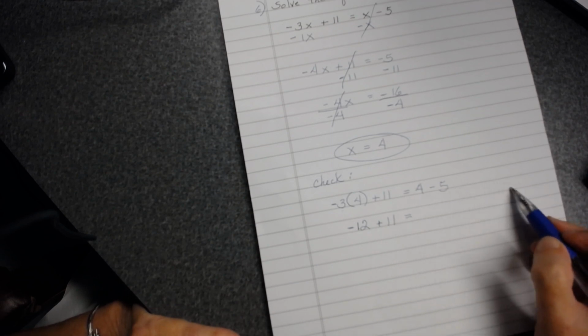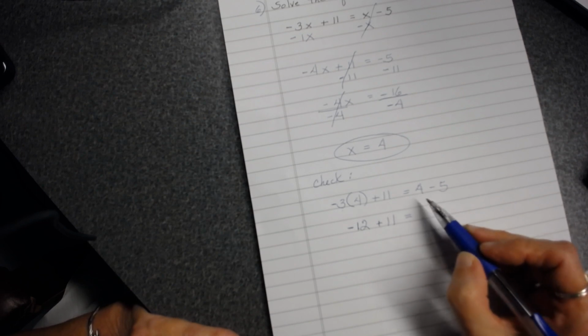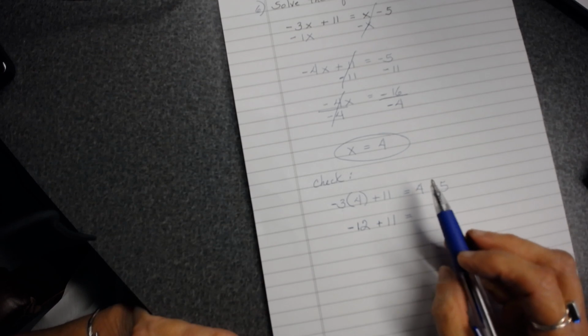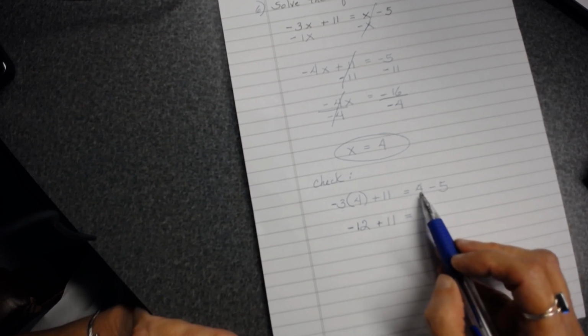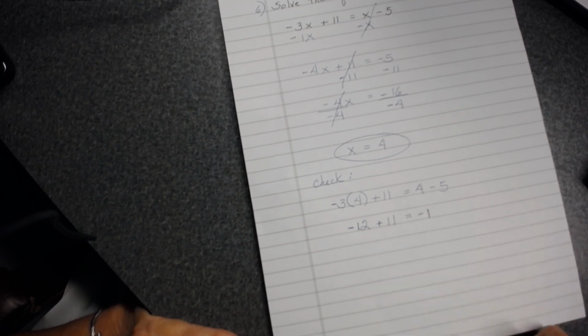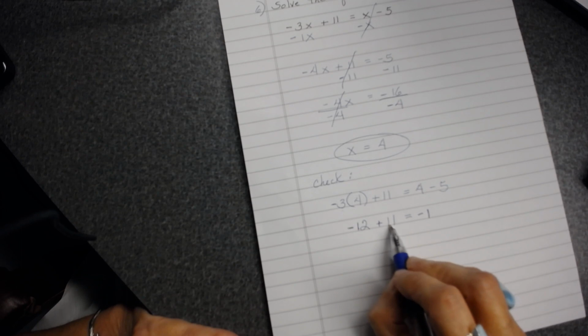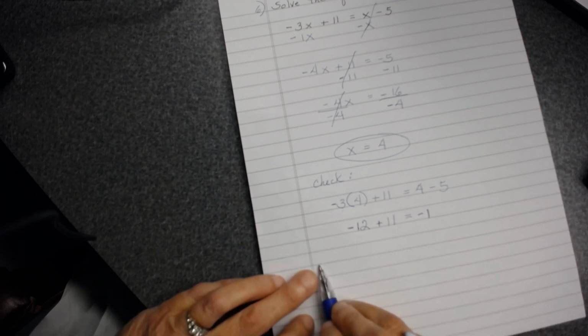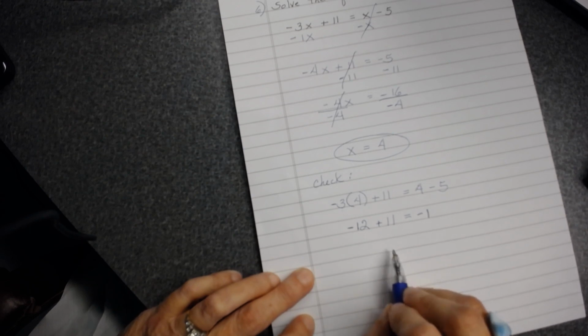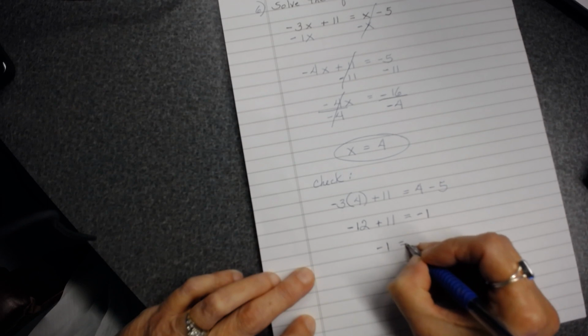Well, if I'm at 4 on the number line and I take 5 away, it's going to put me down here on my number line at negative 1. If I owe you $5 and I only pay you 4, I still owe you $1. Okay? Negative 12 plus 11, if I'm at negative 12 down here on my number line and I add 11, where is that going to put me? At negative 1 on my number line.